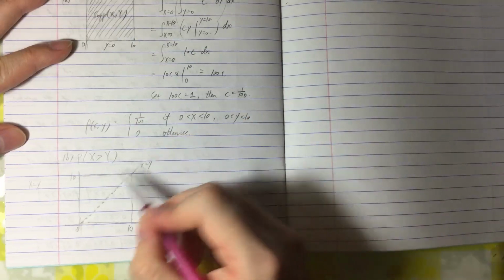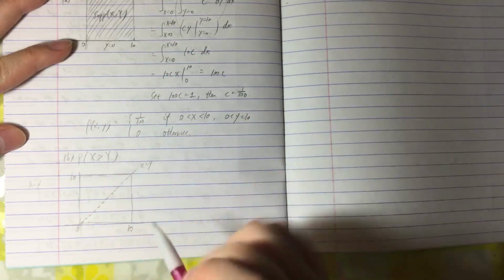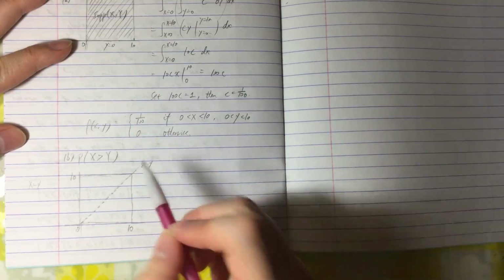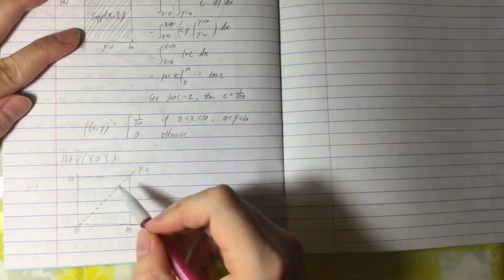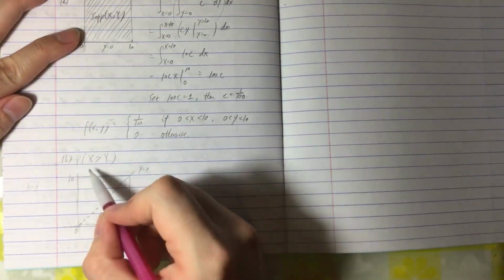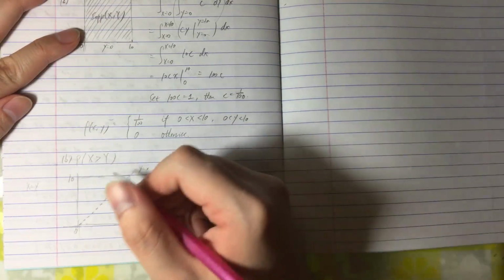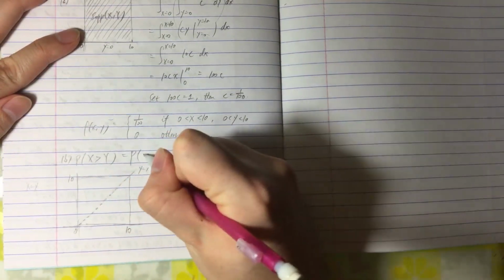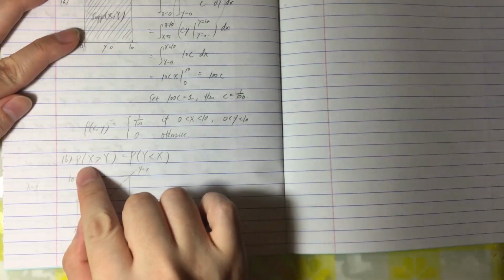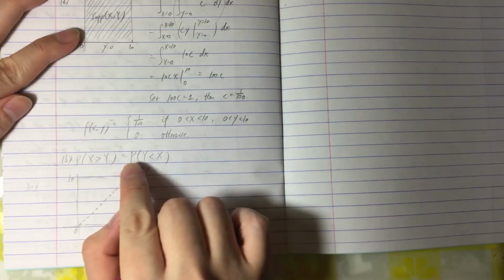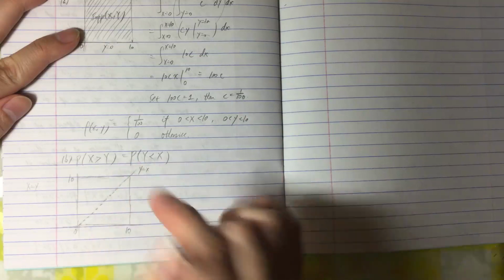Usually, to make it easier, we put y on the left side. X equal to y is the same as y equal to x. So y equal to x represents this line. X greater than y is equivalent to saying that y is less than x. The probability that x is greater than y is the same as the probability that y is less than x.